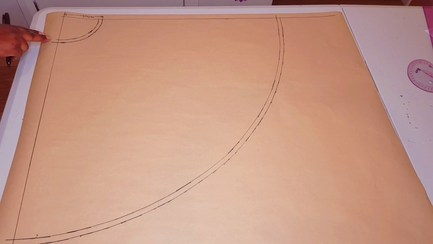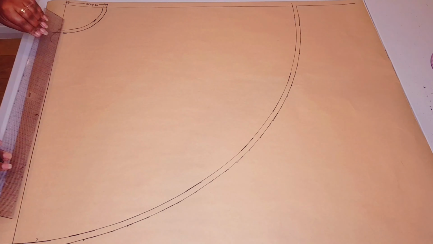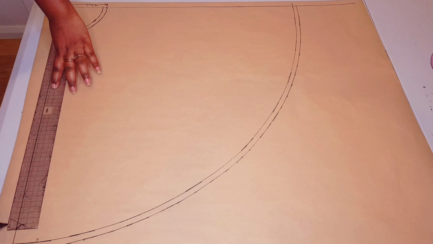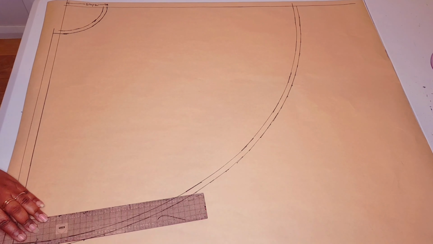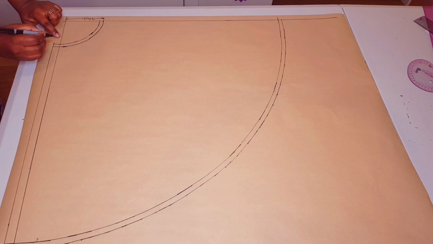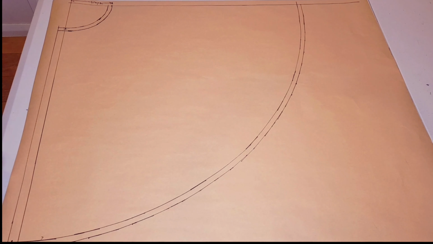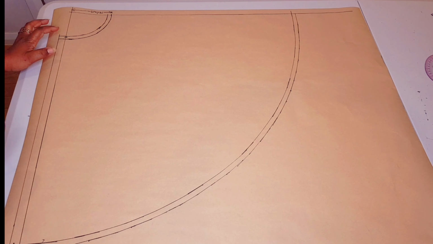So now on this side here, we're going to put our seam allowance. I use 1.5 centimeter seam allowance. Now adding notches to my pattern and labeling the pattern.